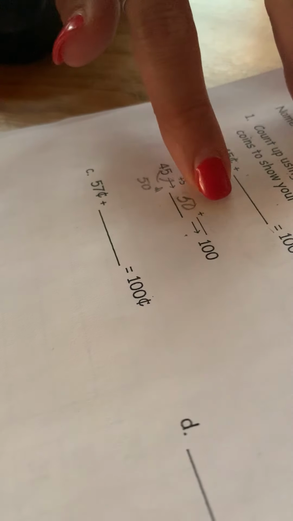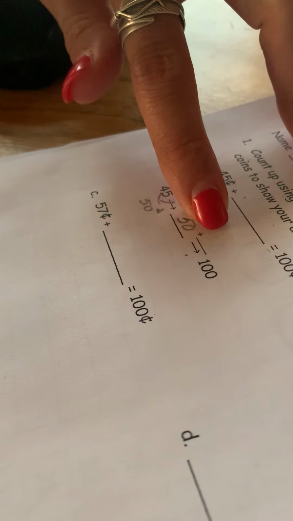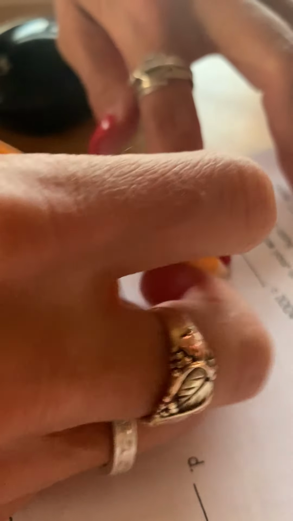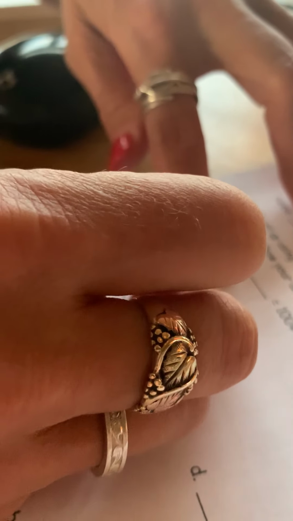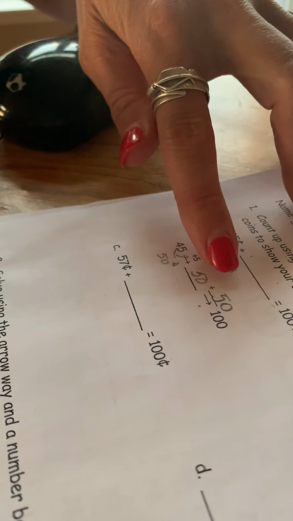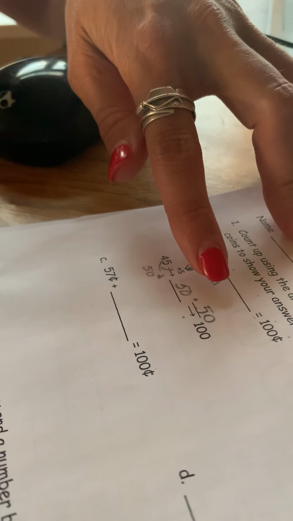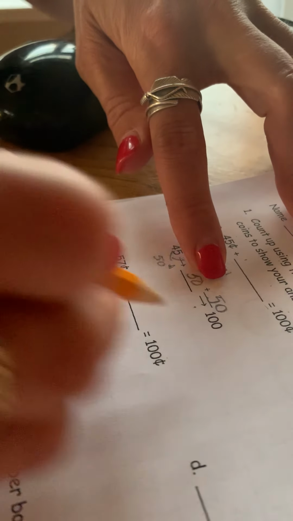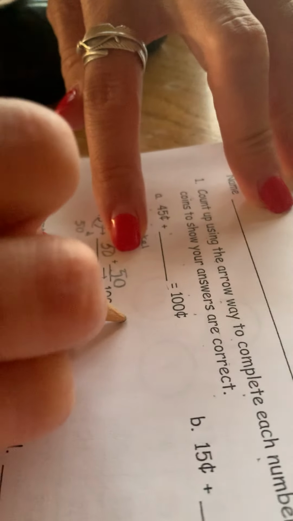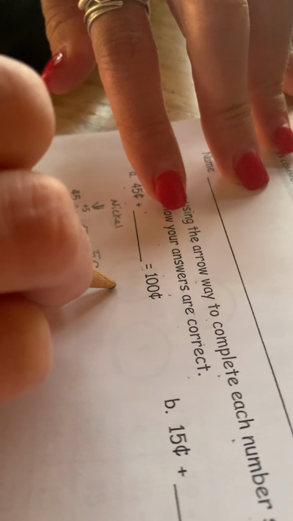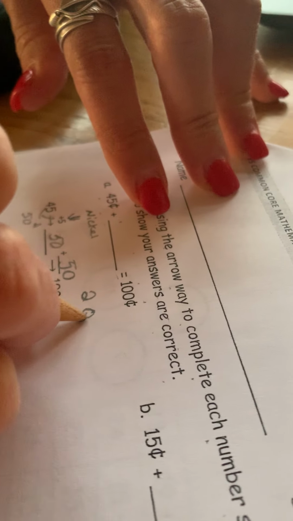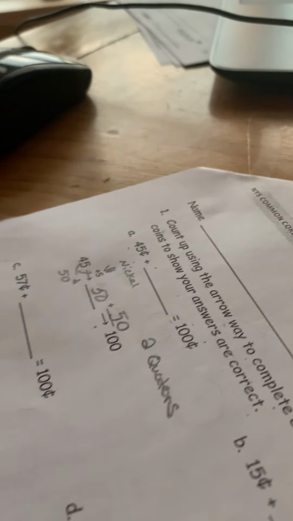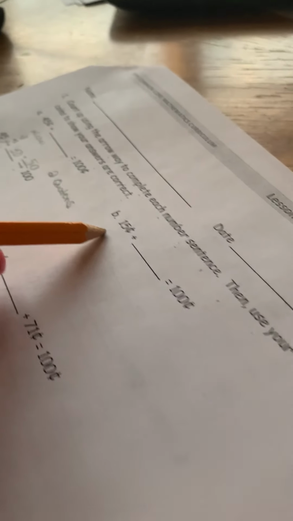You're going to need 50 more cents. So what would I use for 50 cents? Could I use 5 dimes? Could I use 2 quarters? Yes, either one of those will work. So I'm going to write right here 2 quarters. Okay? All right, let's go ahead and do the next problem B.